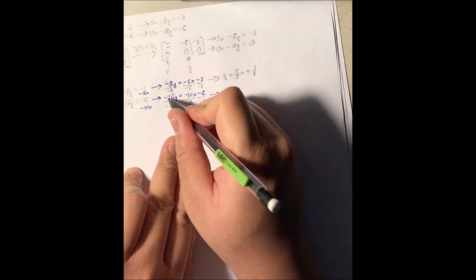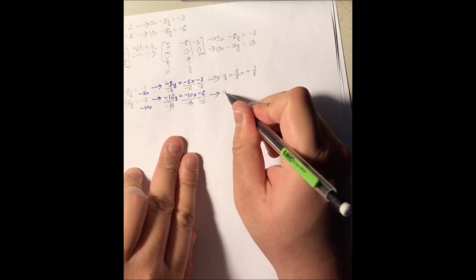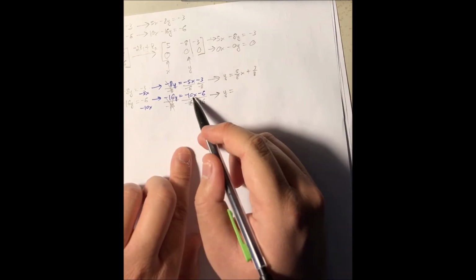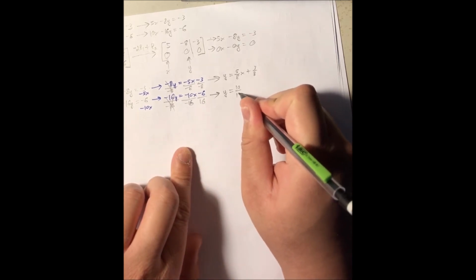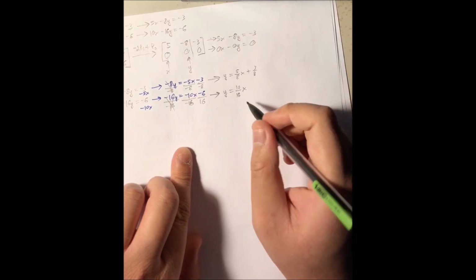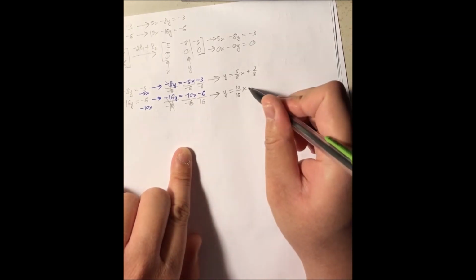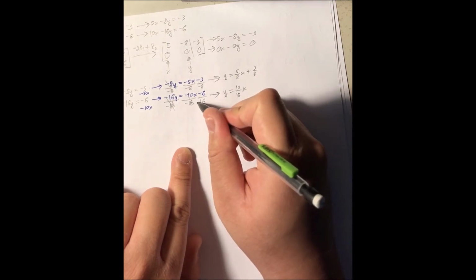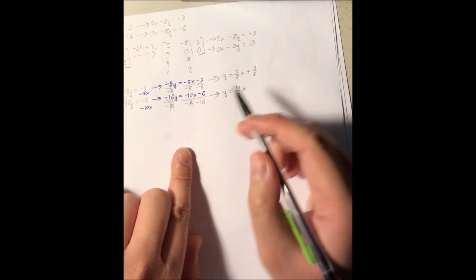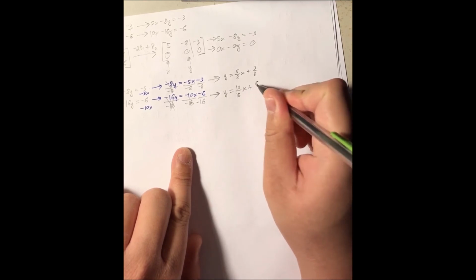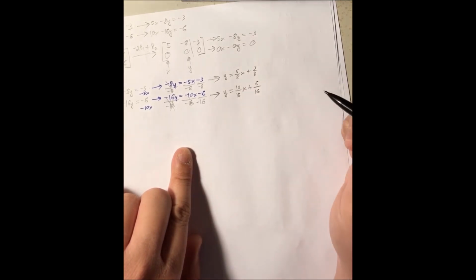My new second equation will be y equals negative 10x divided by negative 16, which is positive 10 over 16 times x, and negative 6 over negative 16 is positive 6 over 16.